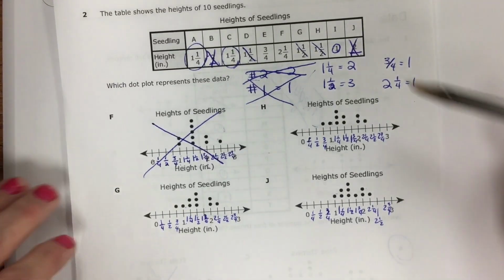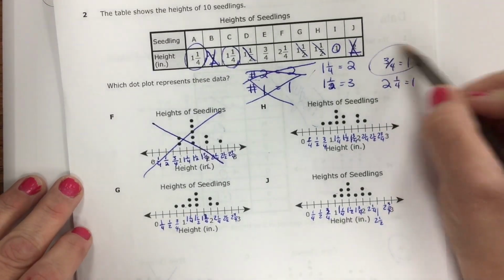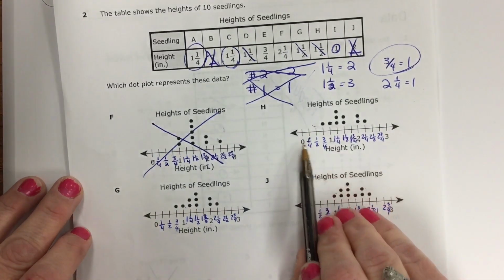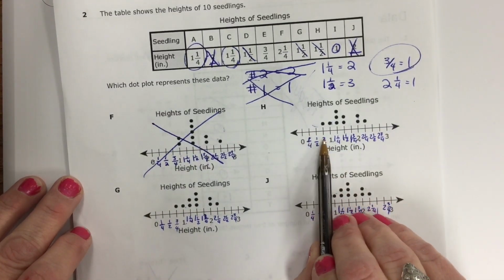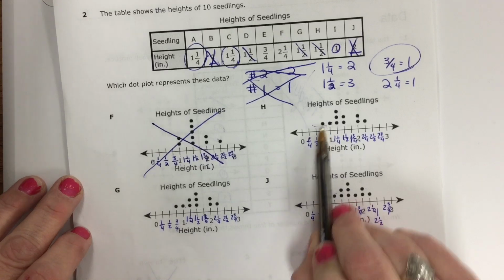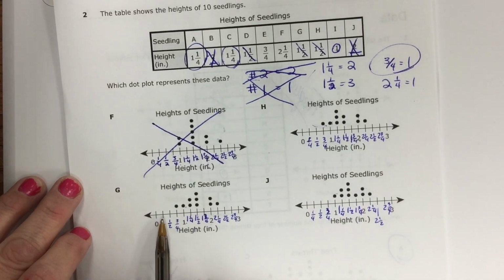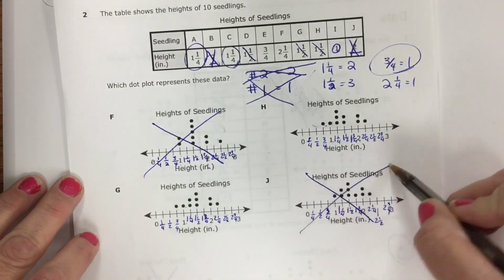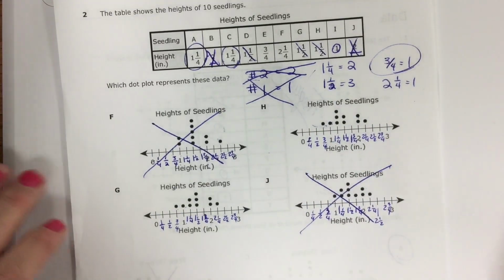So now let's do 3/4. There should be 1 dot above the number 3/4. So 0, 1/4, 1/2, 3/4 with 1 dot. 0, 1/4, 1/2, 3/4, 1 dot. 0, 1/4, 1/2, 3/4, no dots. You see how I'm just eliminating?